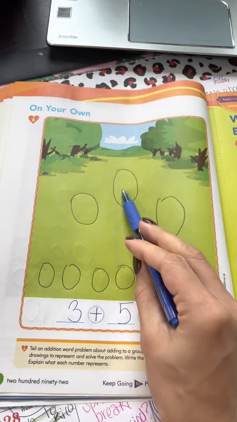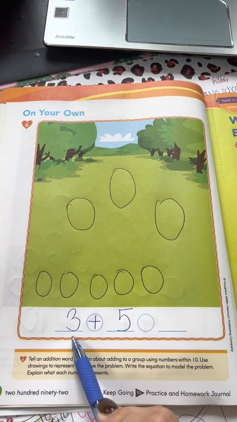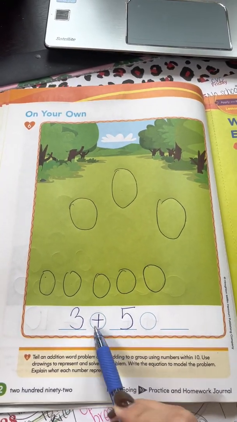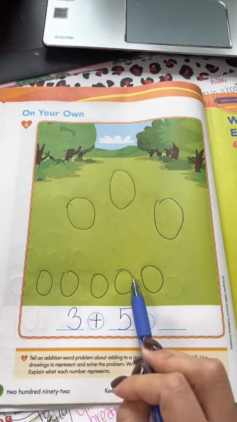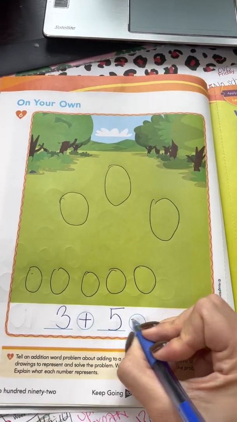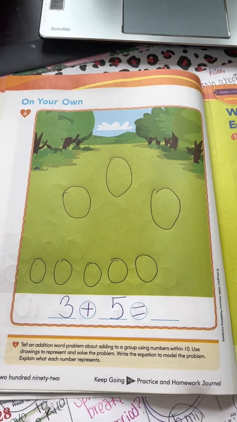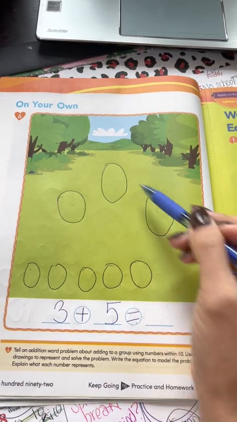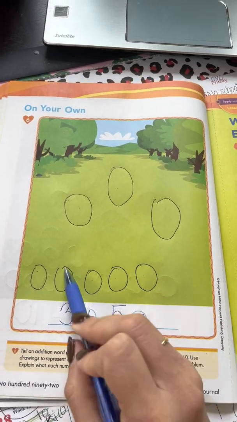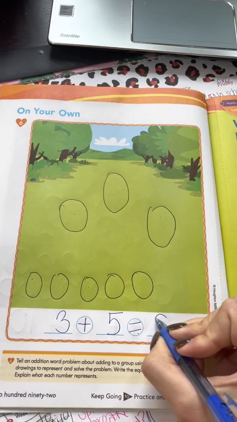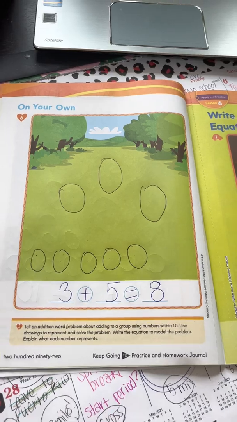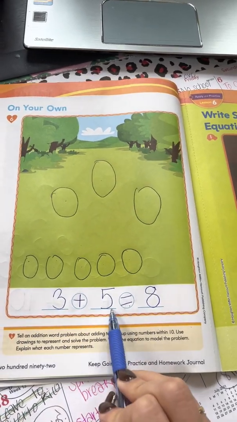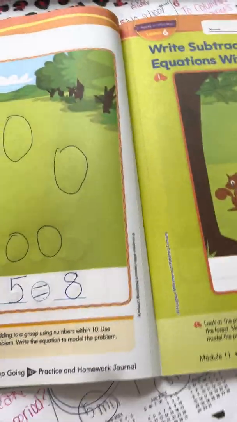So if we have the 3 turtles and 5 kitties join them, 1, 2, 3, 4, 5. How many animals are in the park altogether? There's the altogether, the equal sign. 1, 2, 3, 4, 5, 6, 7, 8. Make an S, close the gate. That is how you make an 8. 3 plus 5 is equal to 8.